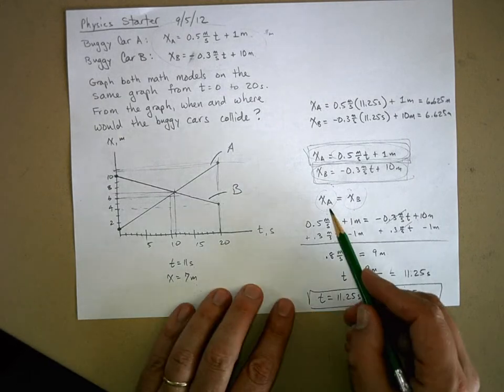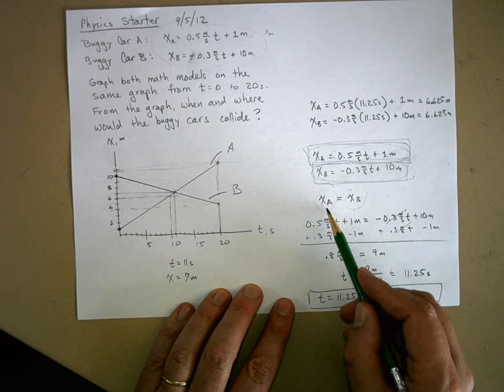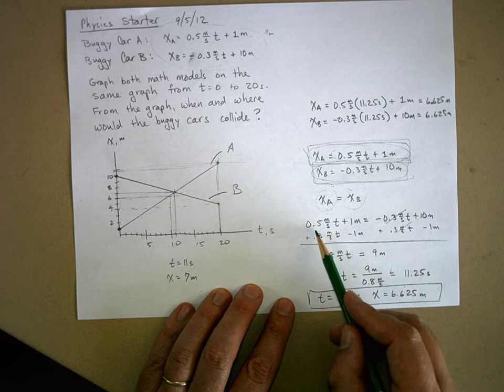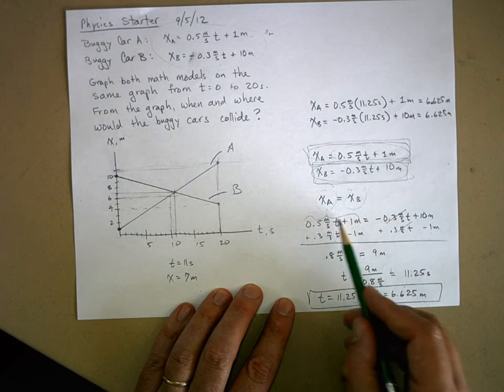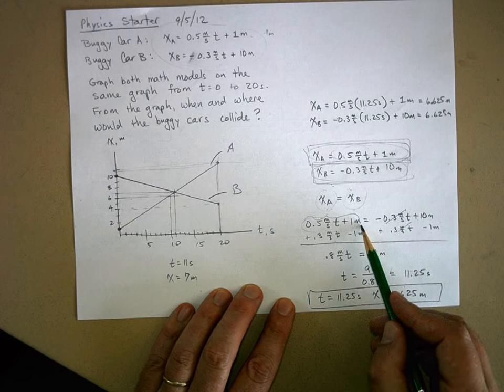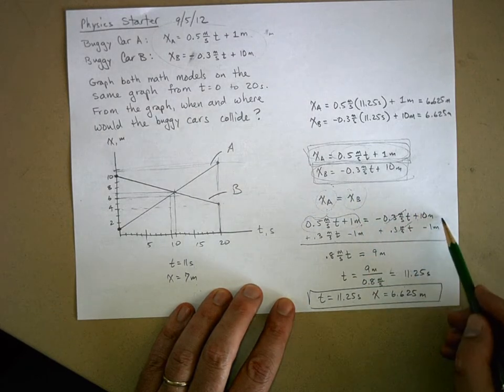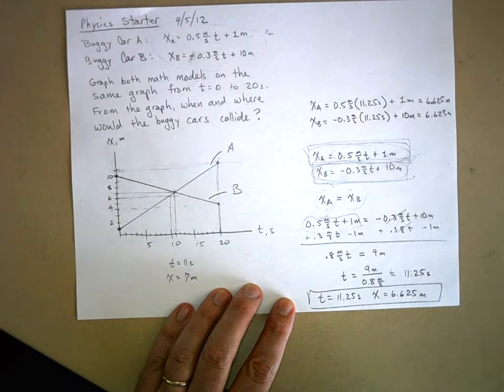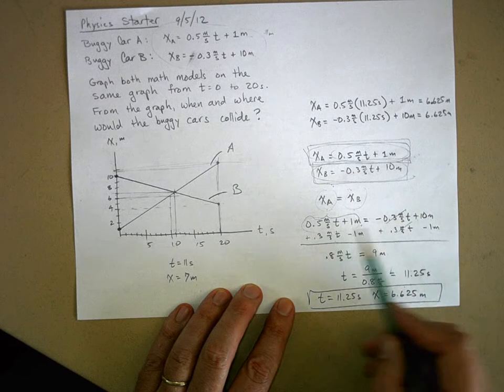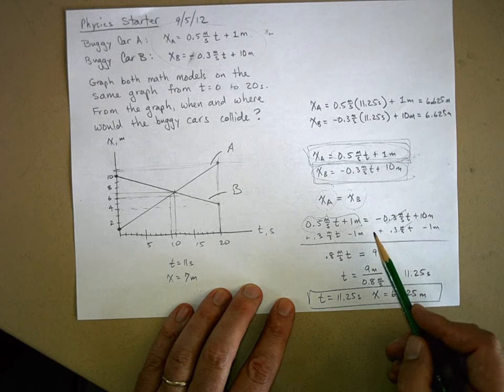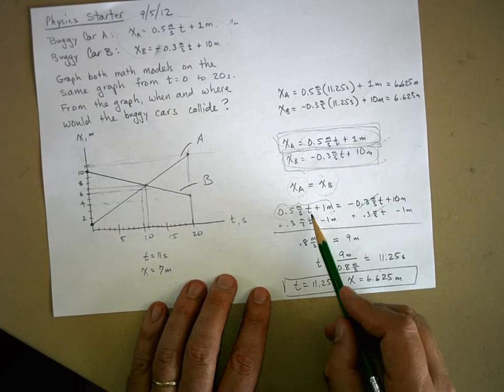And so I said, well, the position of A is described by this. So this is the position of car A, and it will be equal to this, the position of car B. So I set these equations equal to each other. And then, when I have this, my only variable is time. Look at, see, time? It's the only variable.